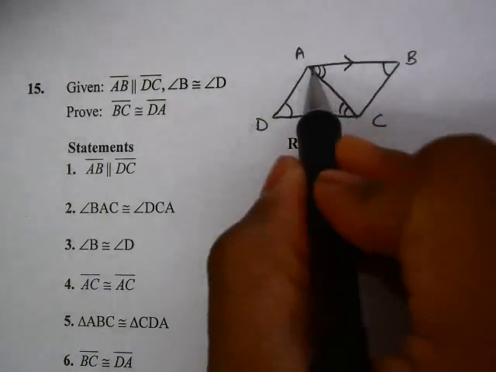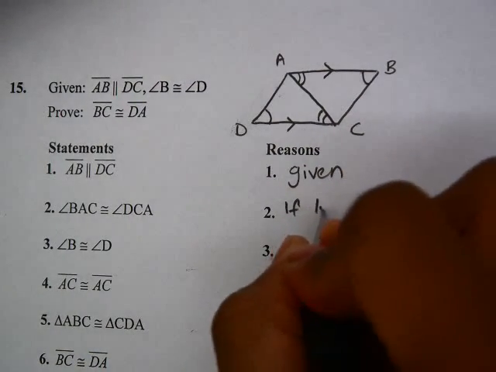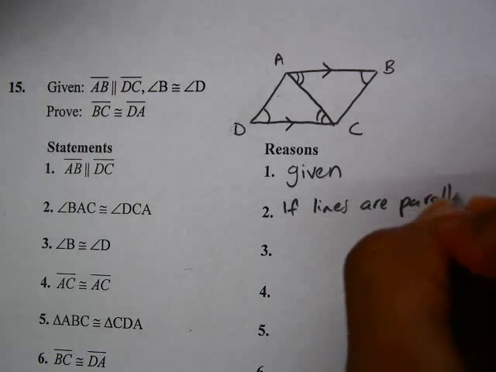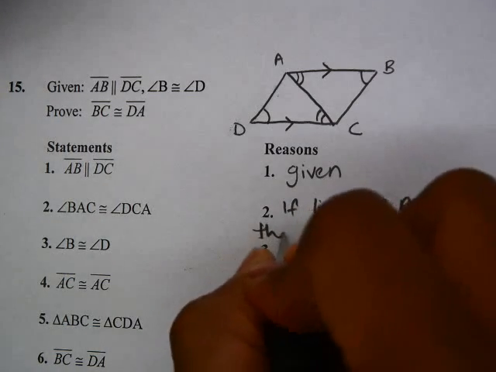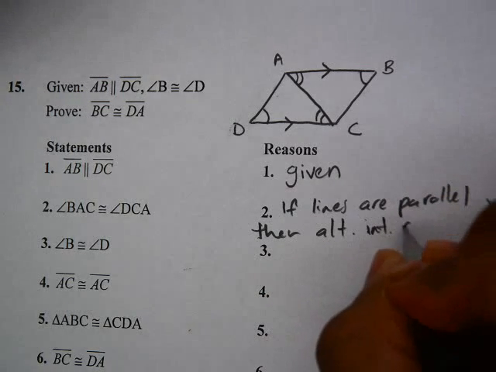Now those angles form alternate interior angles. So if your lines are parallel, then alternate interior angles are congruent.